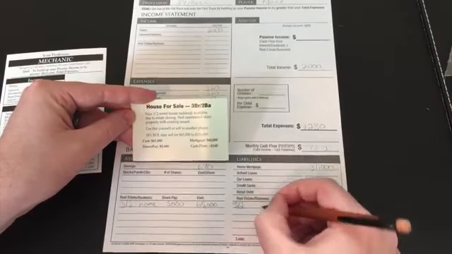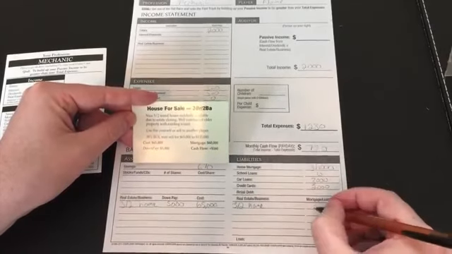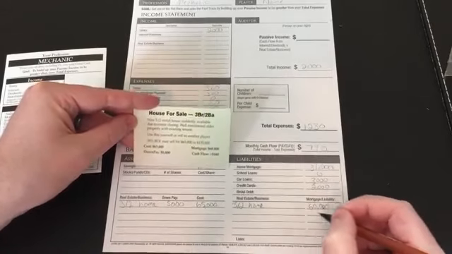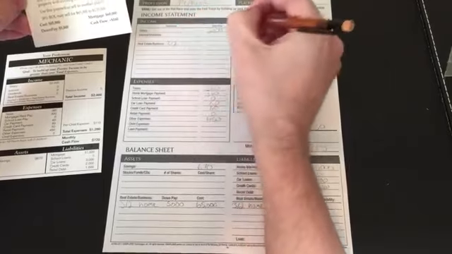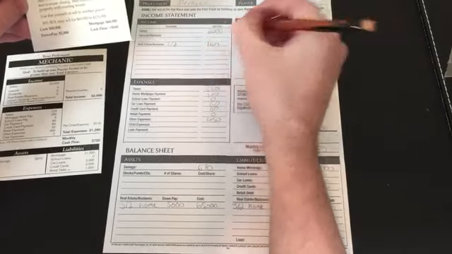So we're going to write down 3-bedroom, 2-bath. And the mortgage over here is $60,000. Okay. From there, I'm going to come up to the top and I'm going to write 3-bedroom, 2-bath. And the cash flow here is $160.